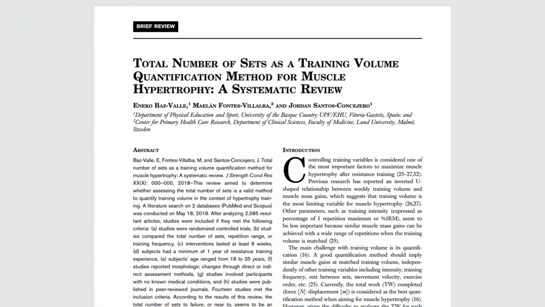The next principle of hypertrophy training is volume. Volume refers to how much total work is performed over a certain period of time.